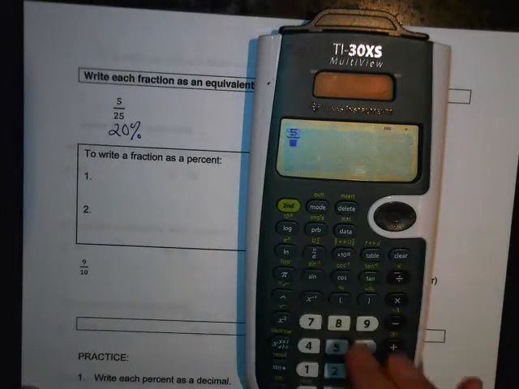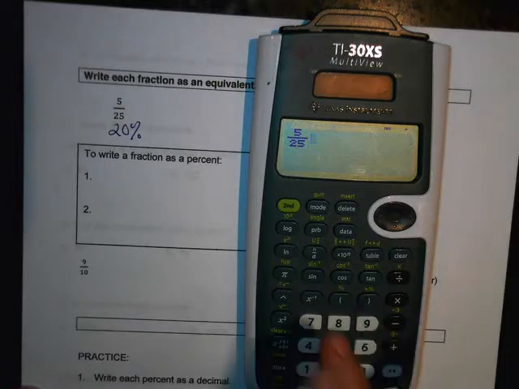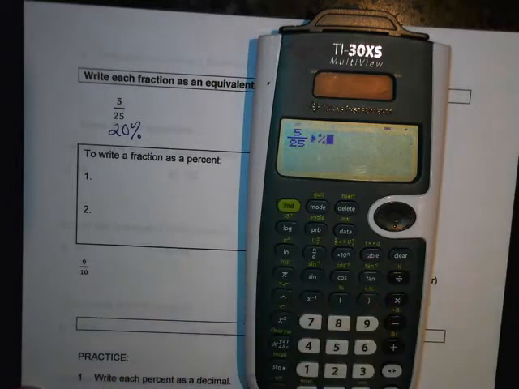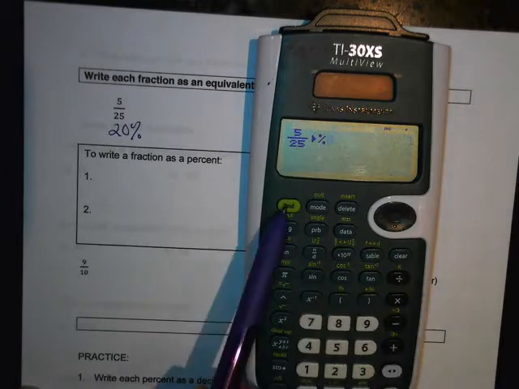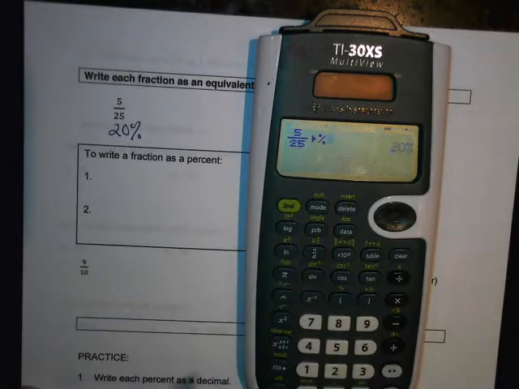Or if you like that key that says change my answer to a percent, you have to hit the second key and then that second parenthesis. That'll give you the 20%.